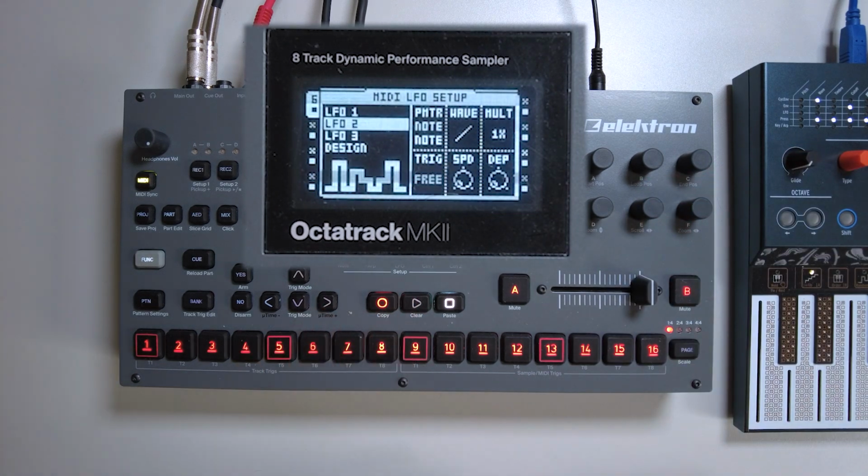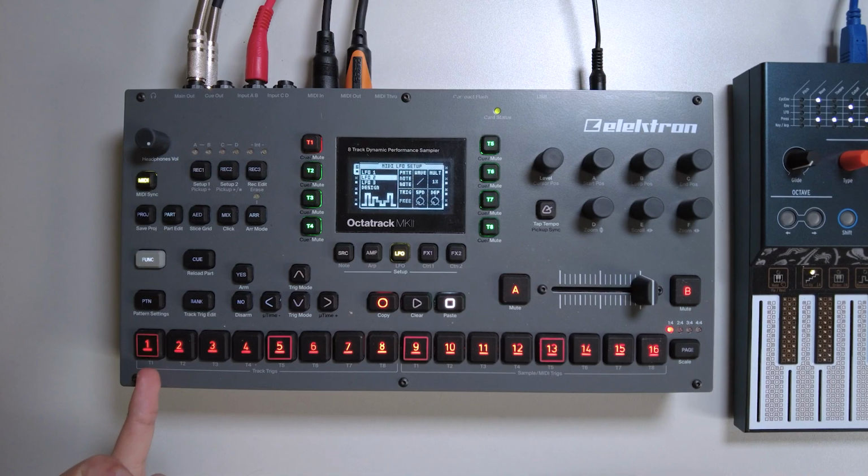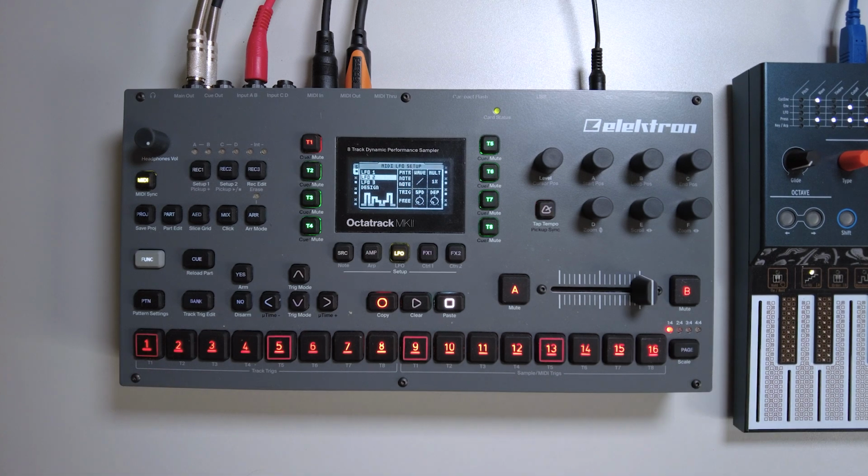what happens here is it still will go up and down in the same way it did before, and re-triggering this every time the pattern repeats. But at the same time, over the span of time it takes this LFO2 to complete a cycle, it will gradually ascend in pitch.